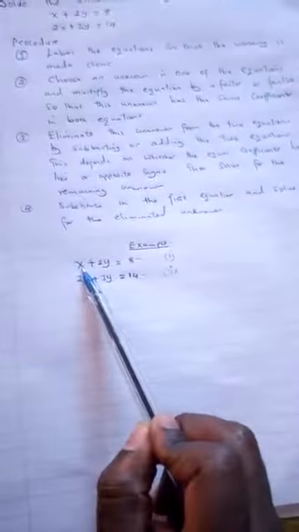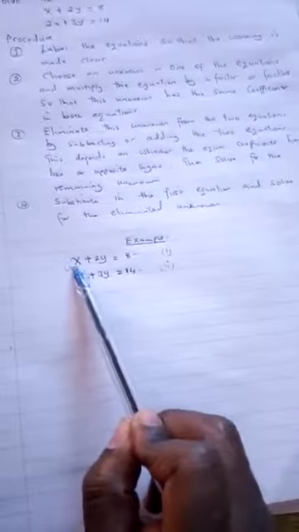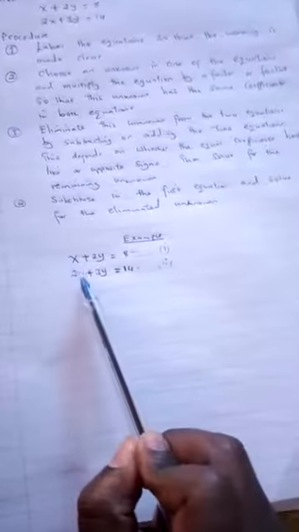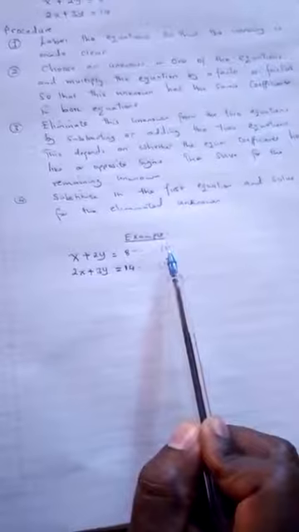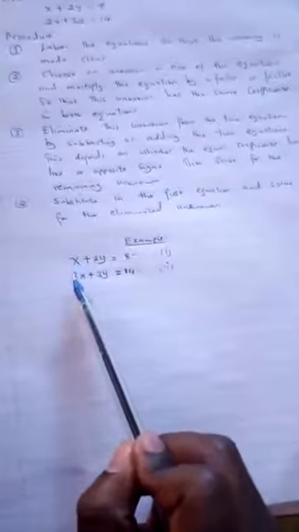And then the second is telling us that we choose an unknown in one of the equations and multiply the equation by a factor or factors so that this unknown has the same coefficient in both equations. What do they mean? They mean, for example, if I've selected my unknown x, and I want to make the coefficient, the number that will be here in front, look the same as this one. So I have to find a factor such that I multiply throughout this equation, and then I will have made this equation look like this one.